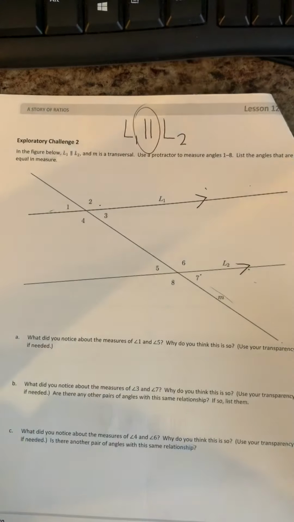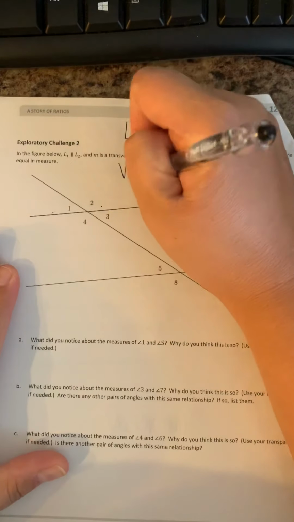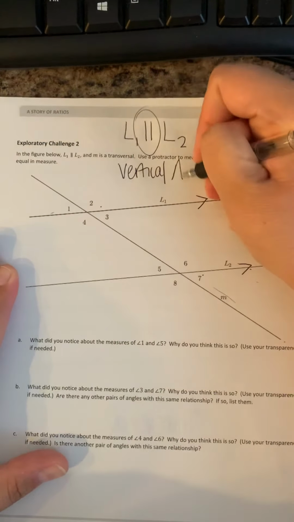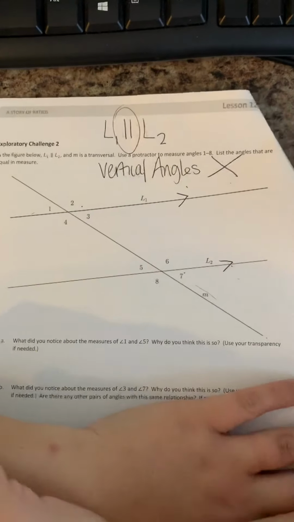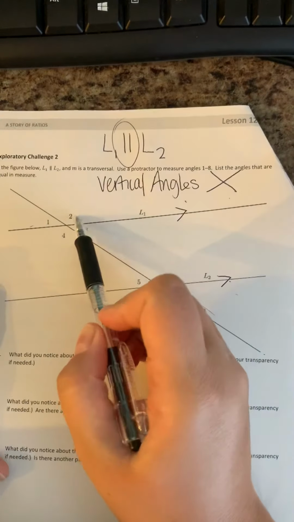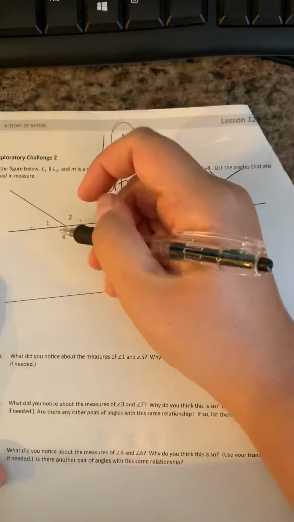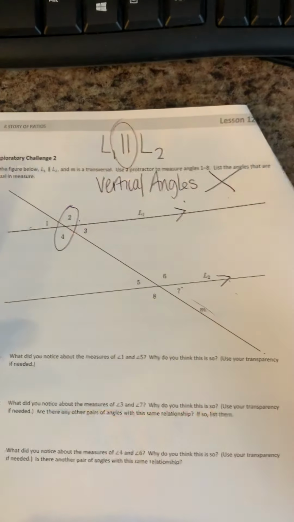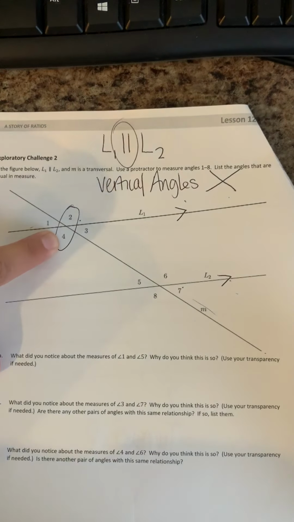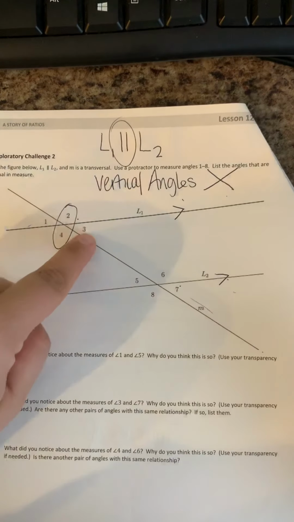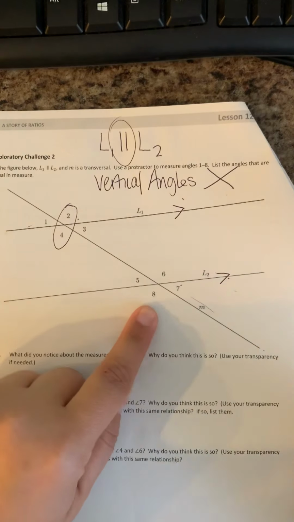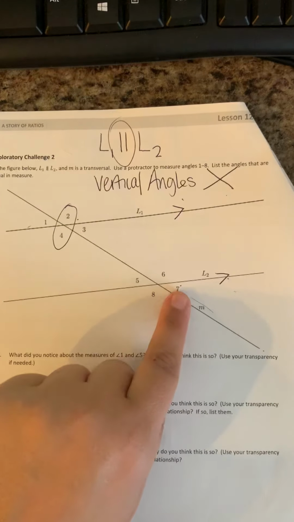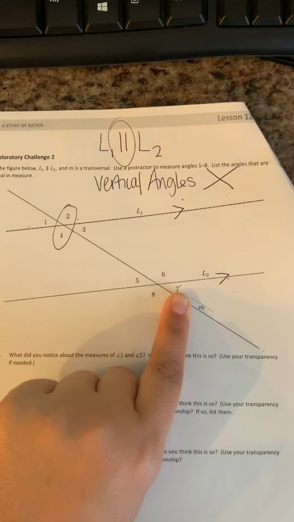We also learn another important property called vertical angles. Vertical angles take on the whole shape of an X. So these are a set of vertical angles because they are across from each other. So 2 and 4 are vertical angles and they are the same measure. 1 and 3 are vertical, they are the same measure. 6 and 8 are the same, 5 and 7 are the same.